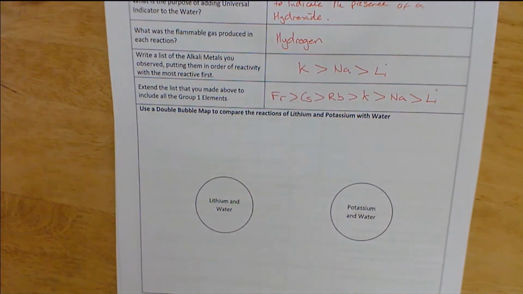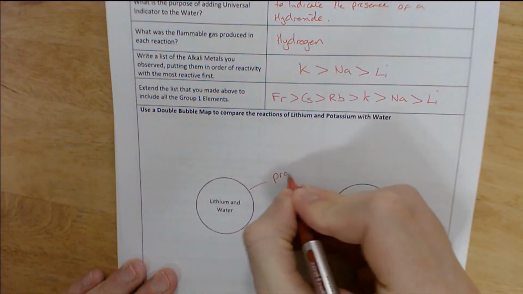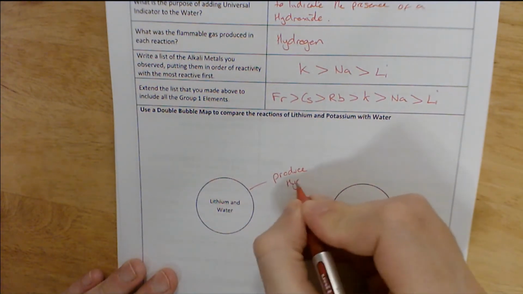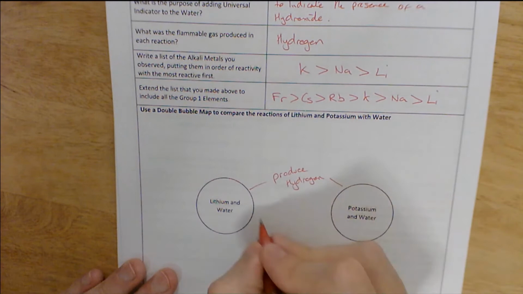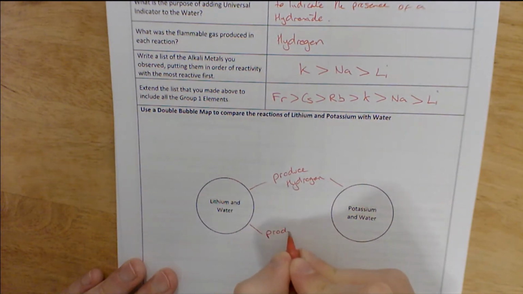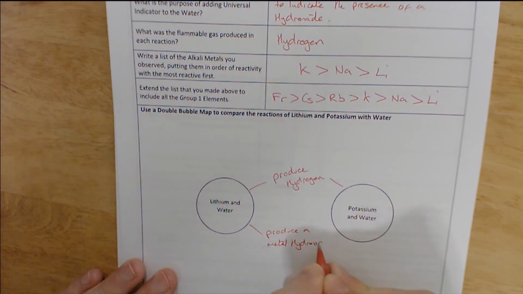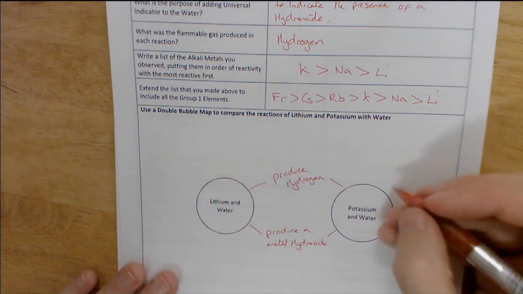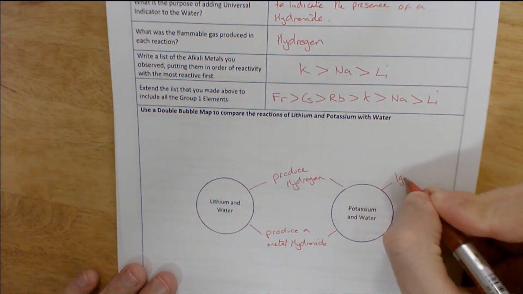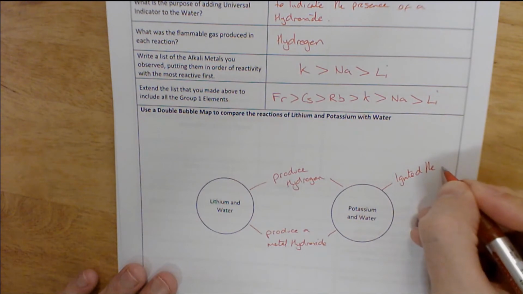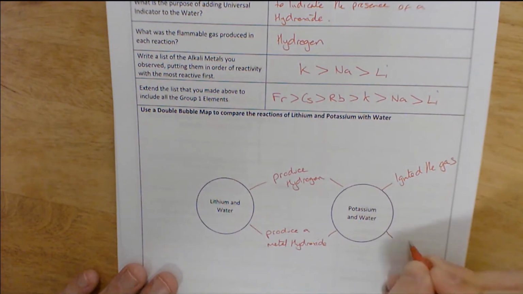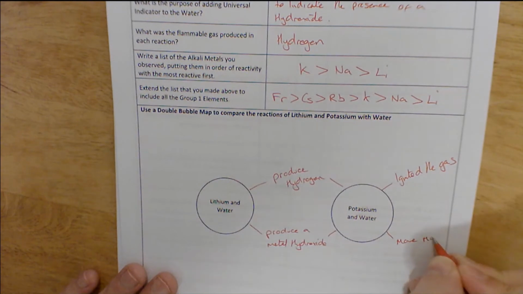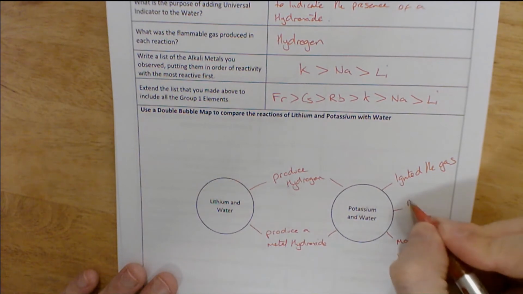So use a double bubble map to compare the reactions of lithium and potassium with water. So they produce hydrogen. They produce a metal hydroxide. What was different? The potassium ignited the gas. The potassium moved more vigorously. The reaction was faster.